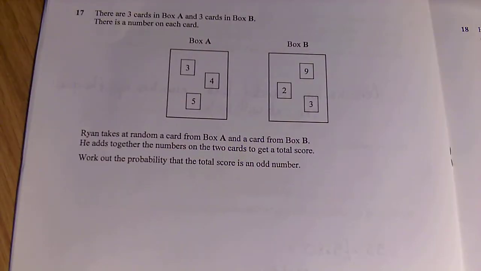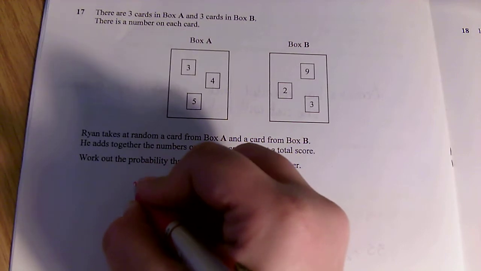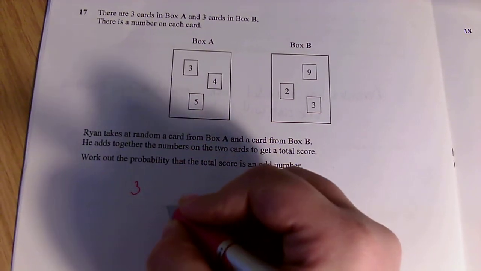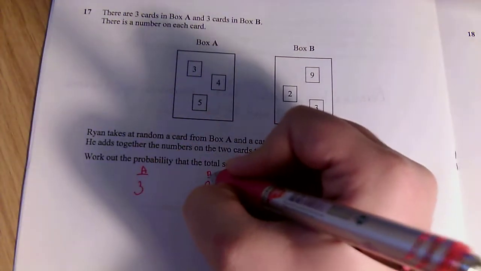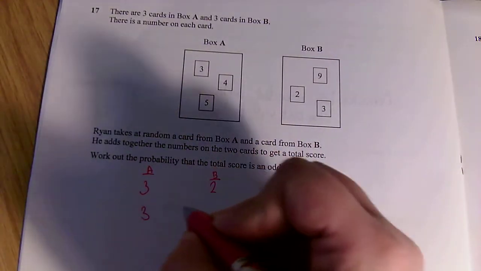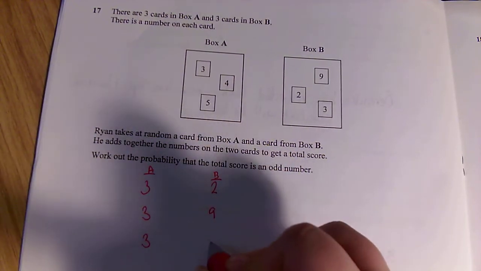Okay, so first thing I'm going to think about is what are all the options that could happen. Well, he could get a 3 from box A and a 2 from box B. So if I label this one A, this one B. He could get a 3 from box A and 9 from box B. He could get a 3 from box A and a 3 from box B.